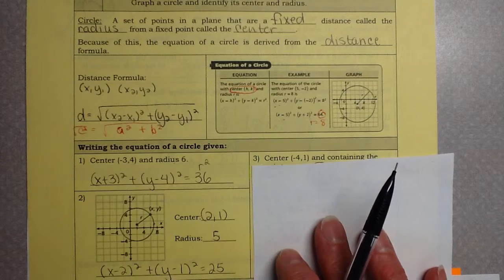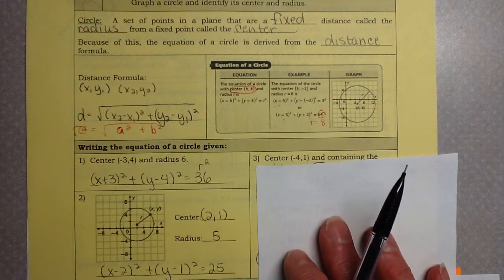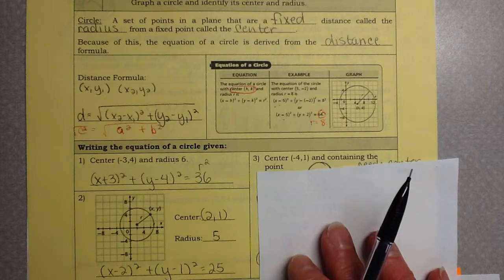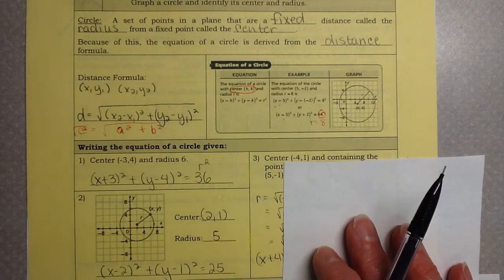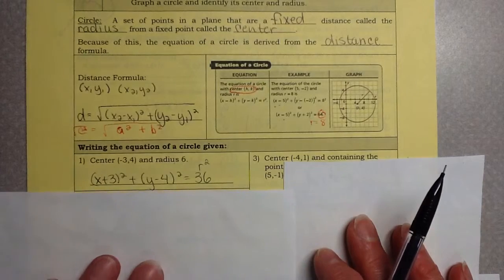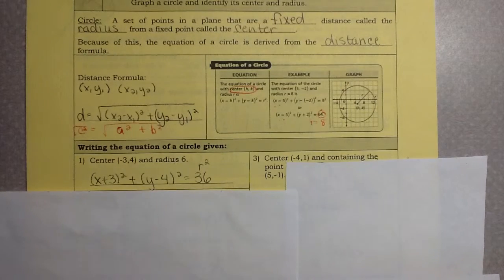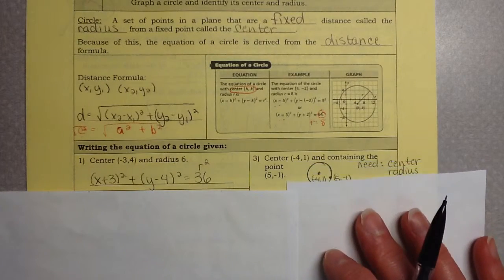Okay, now we're going to have the center at (4, -1), and we're going to know that there's a point on the circle which is (5, -1). Now, a lot of times in Chapter 10, it's going to really help for you to draw a picture. So what we're going to do is just draw a picture there with a circle.